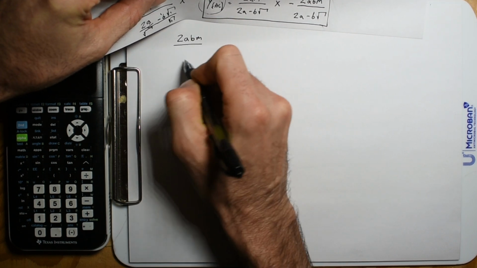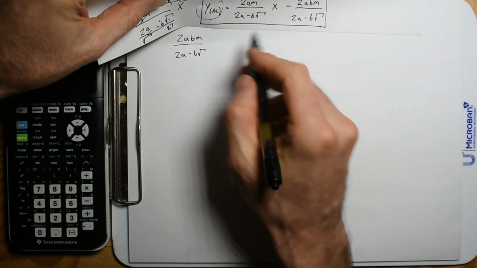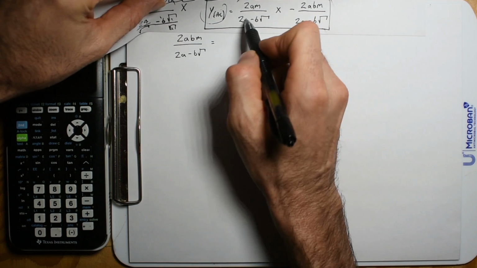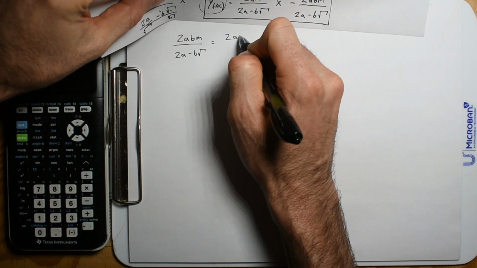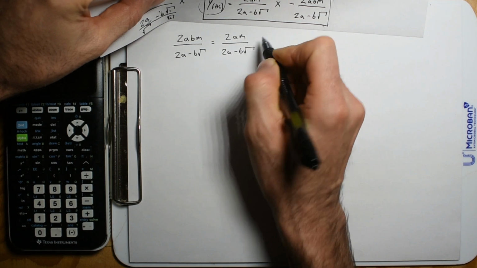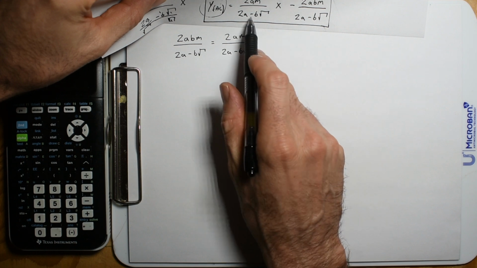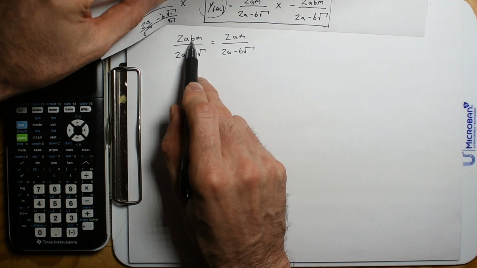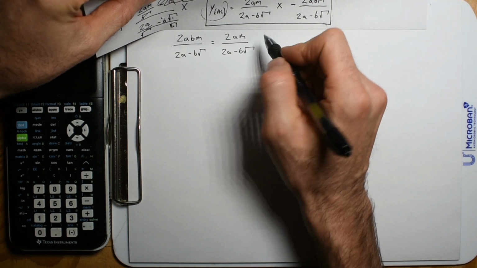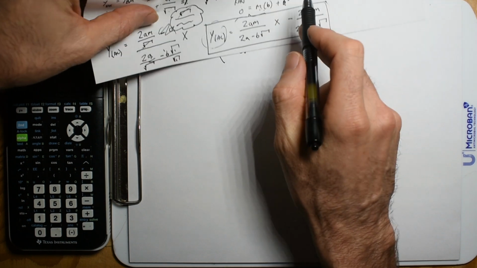2abm divided by 2a minus b square root. So this term is going to be equal to this term, 2am divided by 2a minus b square root. They're very similar, but this has a b in it and this one doesn't. Cool. And this has an x term, so I'm going to factor that out in a sec. And now we're going to subtract.